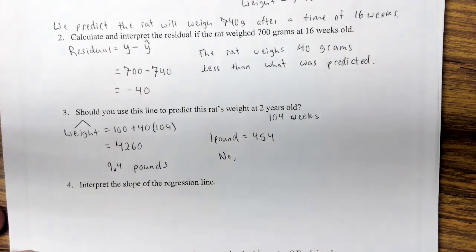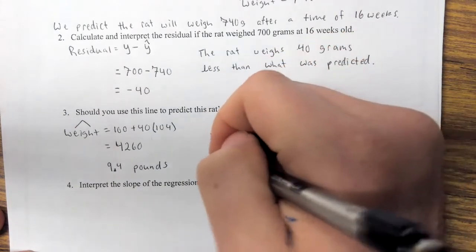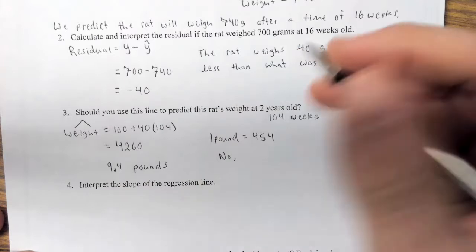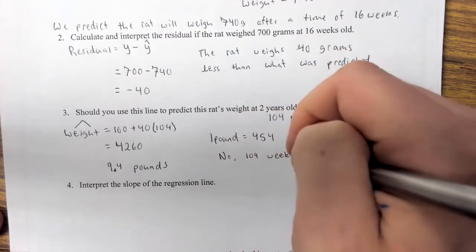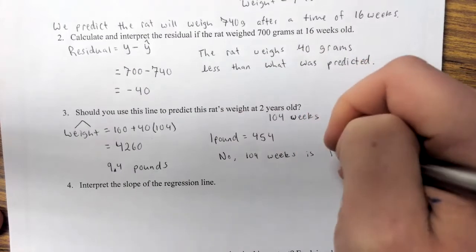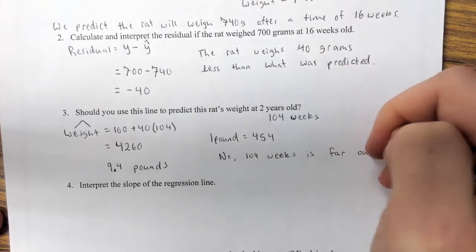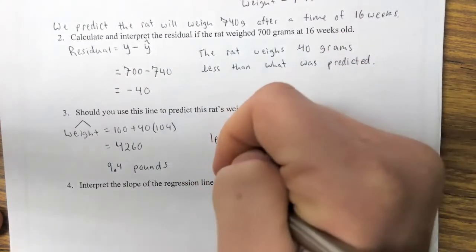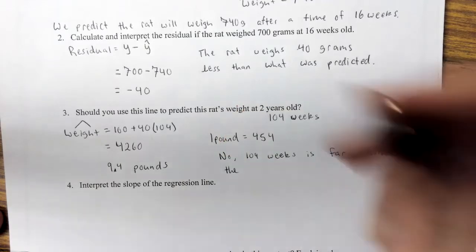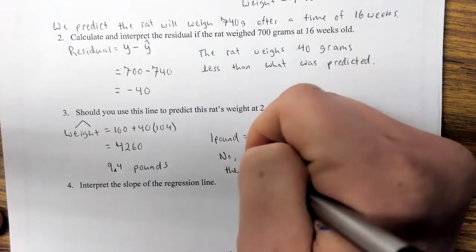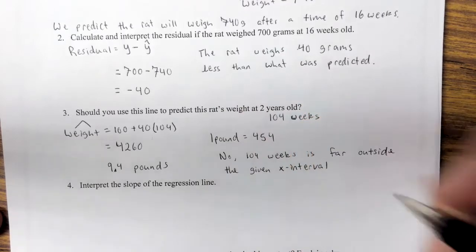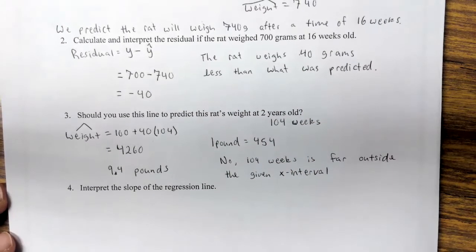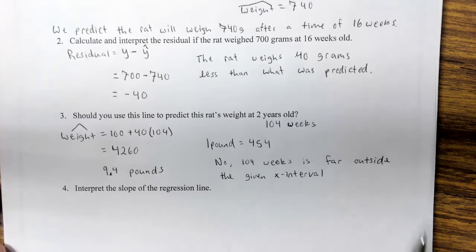No, because 2 years old, 104 weeks, 104 weeks or 2 years, is far outside the given X interval. So we had data ranging from its first week after birth up to its 25th week after birth. 104 weeks is far outside of that interval.